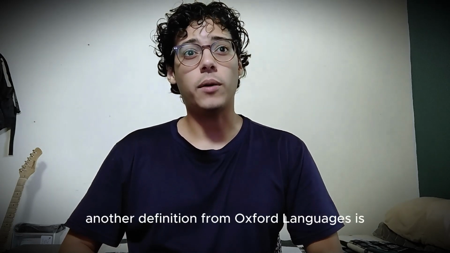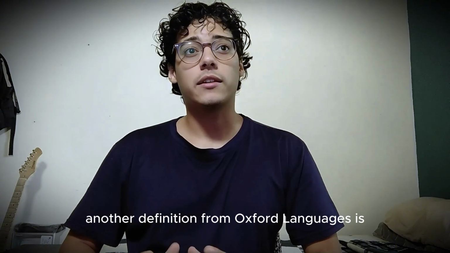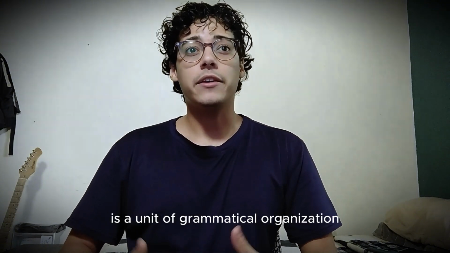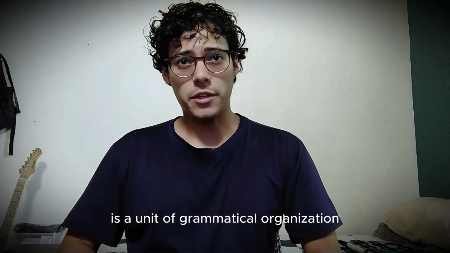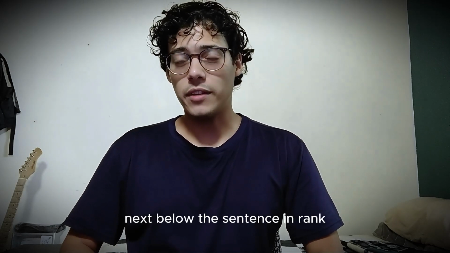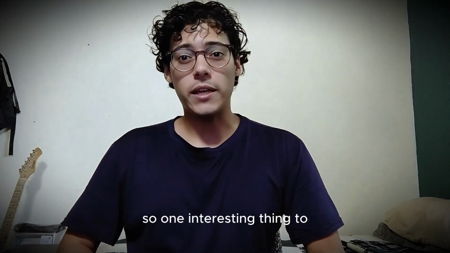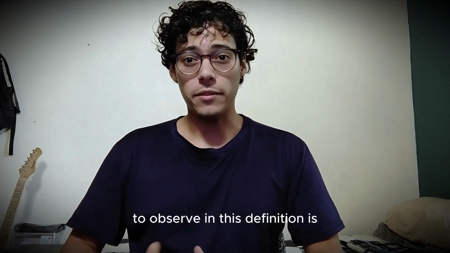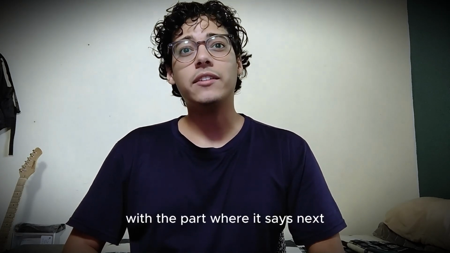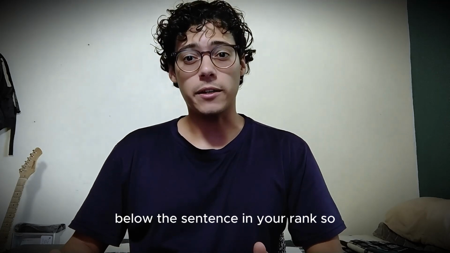Another definition from Oxford Languages for clause is a unit of grammatical organization next below the sentence in rank and in traditional grammar said to consist of a subject and predicate. So one interesting thing to observe in this definition is the part where it says next below the sentence in rank.